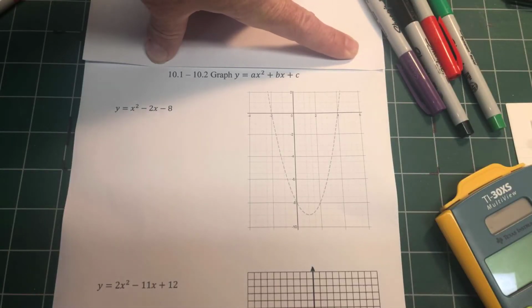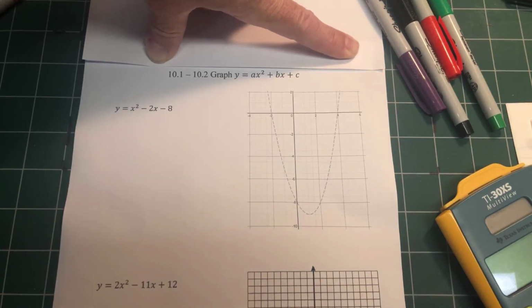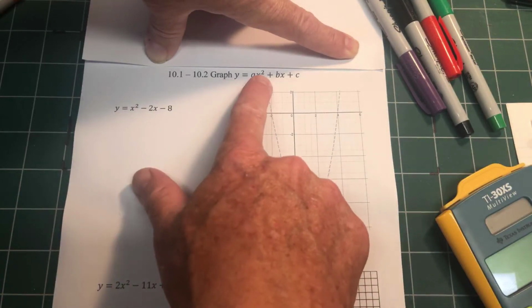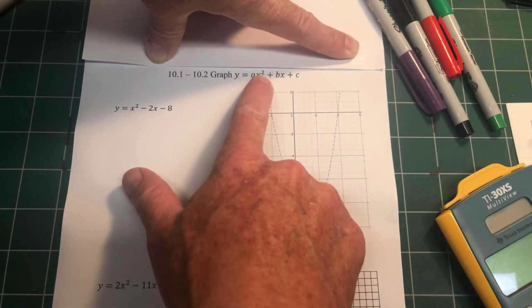So let's graph some quadratic equations, shall we? We're in chapter 10 now. Graph y equals ax squared plus bx plus c. This is a quadratic equation. The reason I know this is a quadratic equation is because the x term is squared. That's what makes it quadratic.